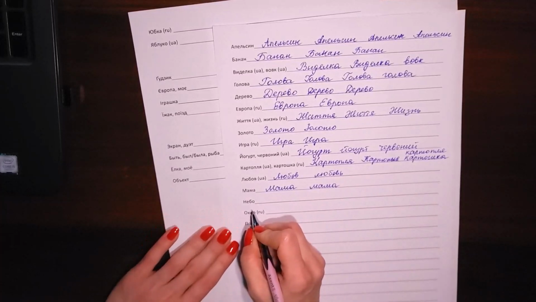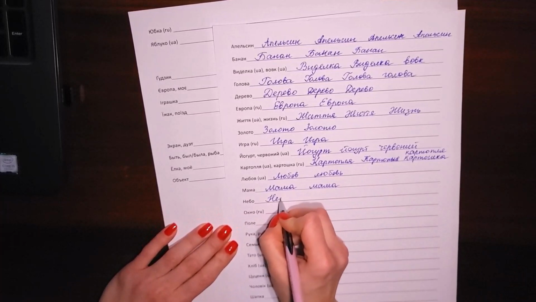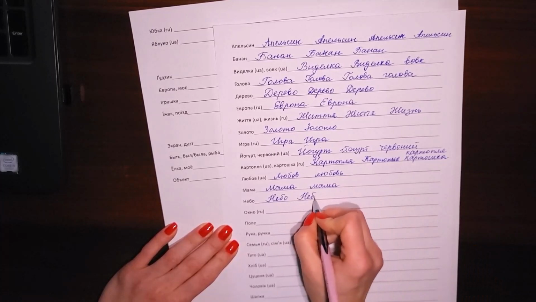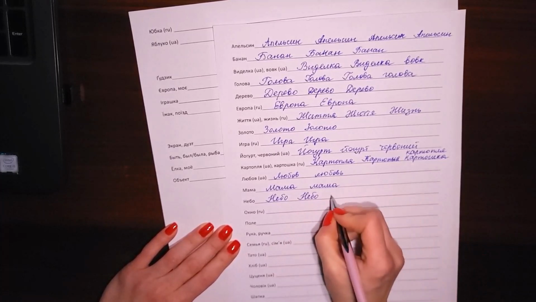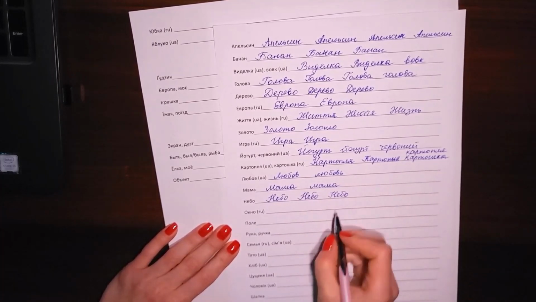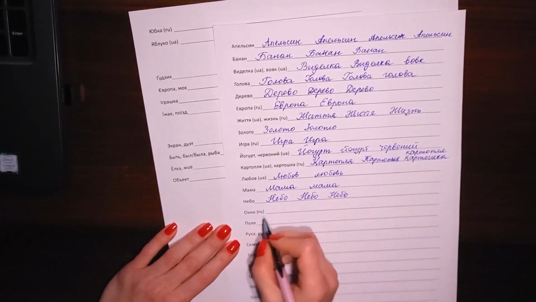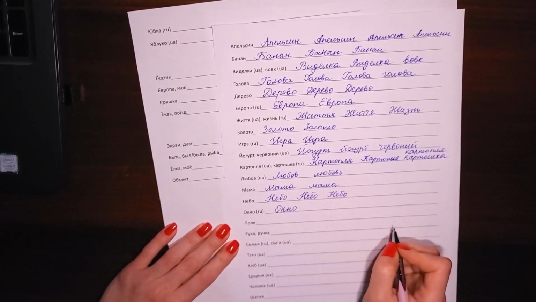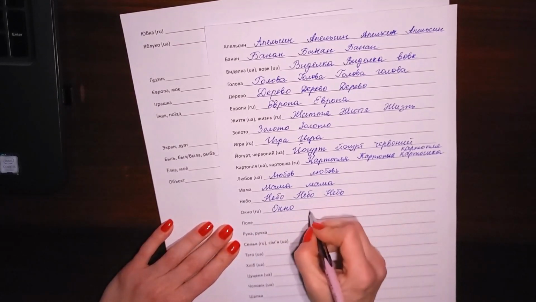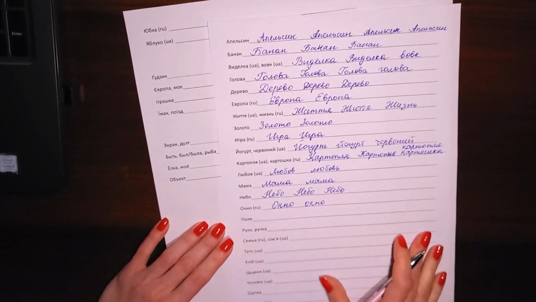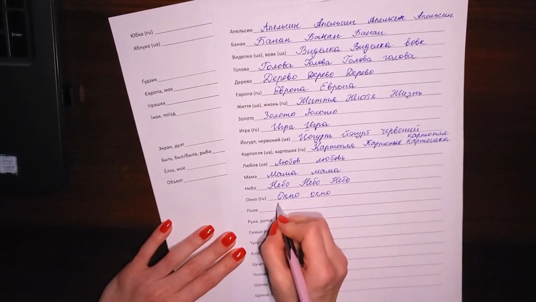Небо, sky or небо. Or let's write more beautiful. Небо. Or like this. Окно, window. Окно, or again. Поле or поле, field.